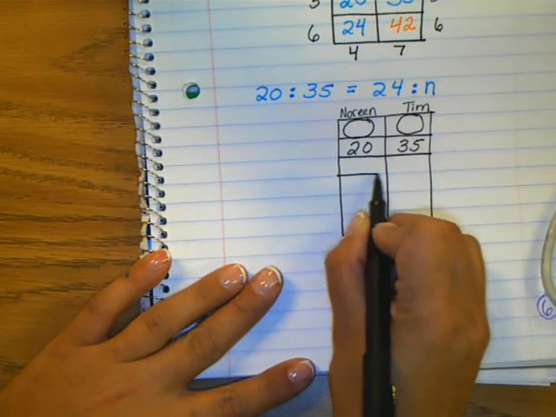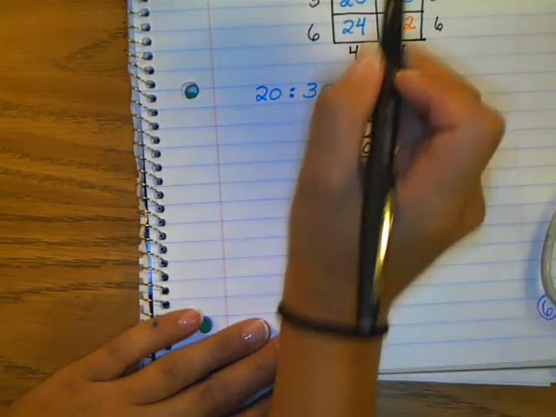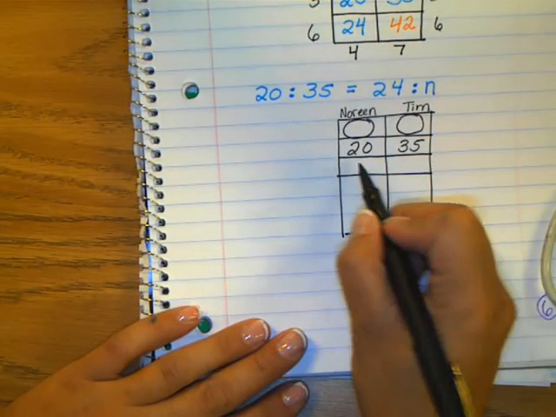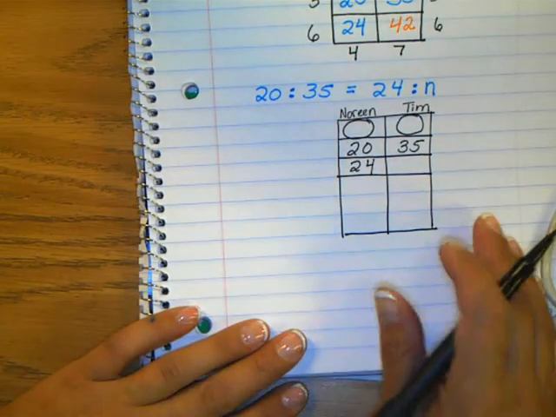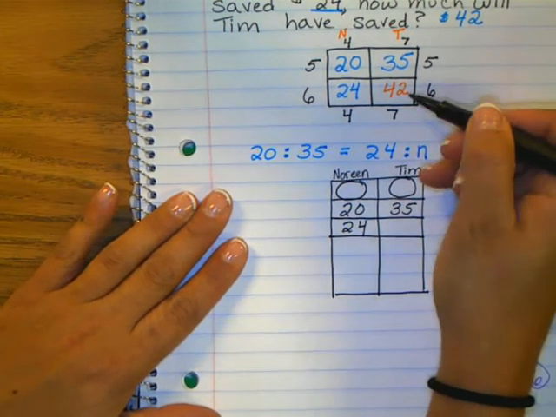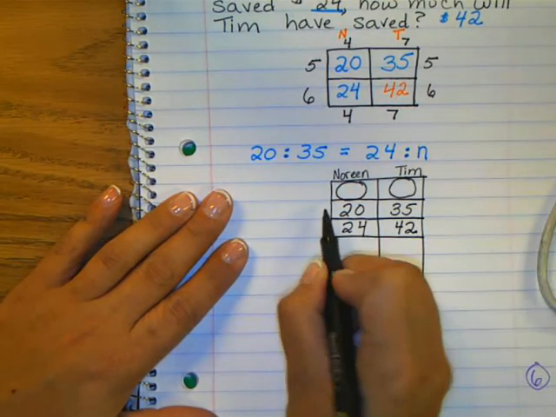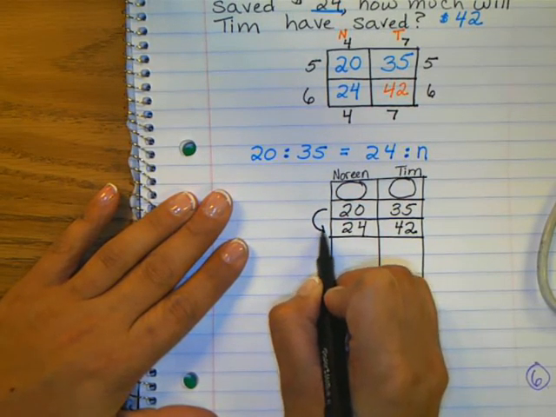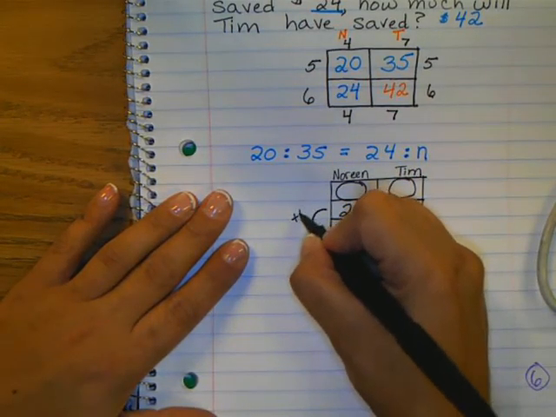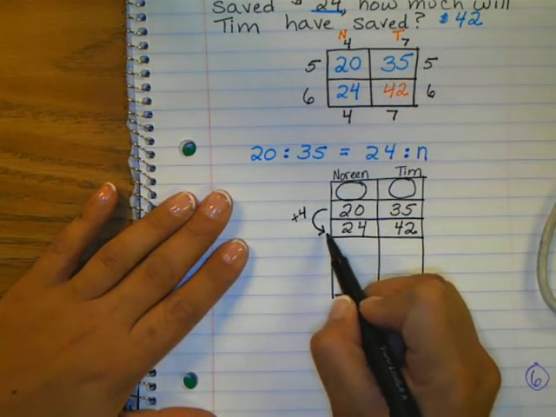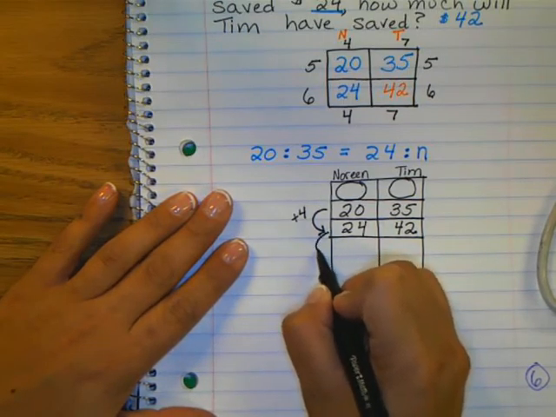I can do a second row, and in my second row, the other piece of information I know was Noreen saved $24, right? Based on my factor puzzle up here, I figured out 42. How did I go from 20 to 24? I added 4. Remember ratio tables, we're looking for the connection going down. So then what could I do to get my next row?